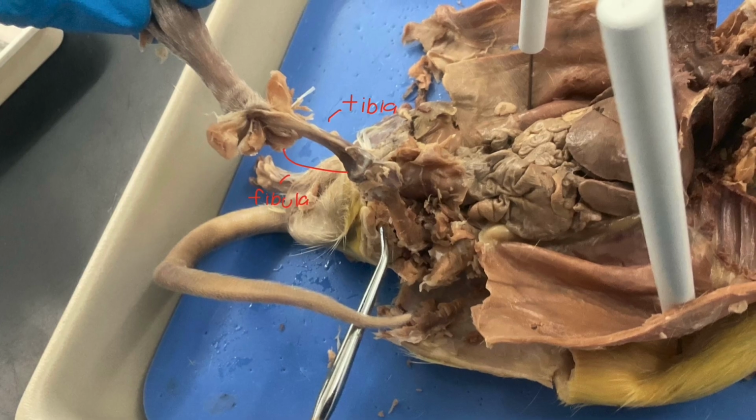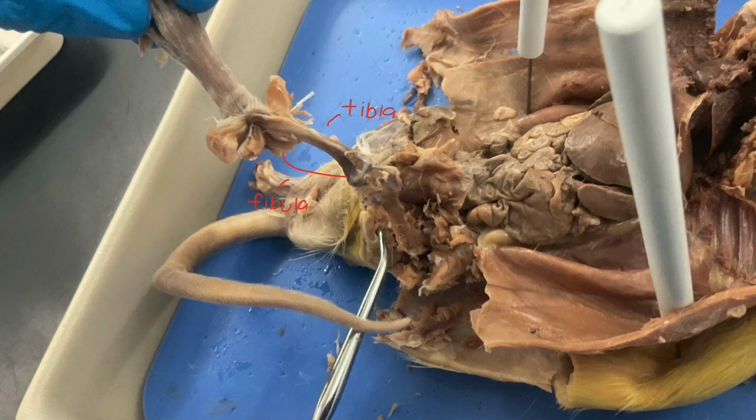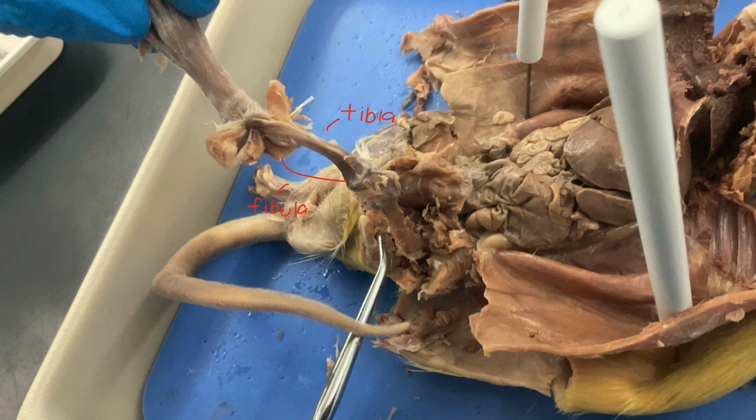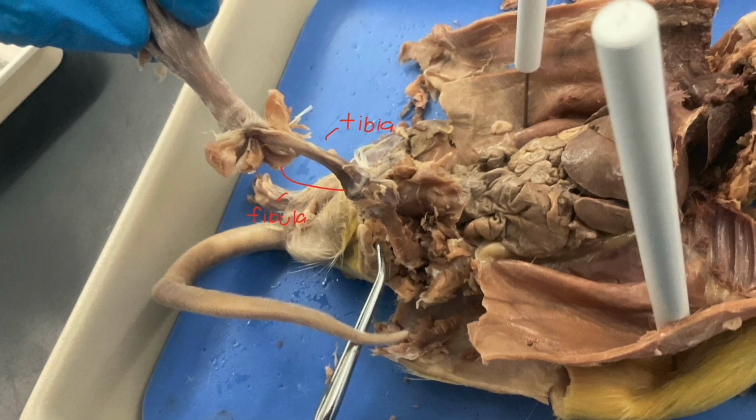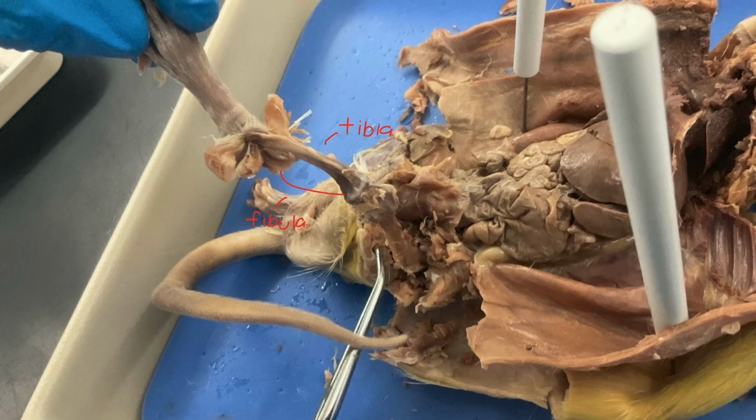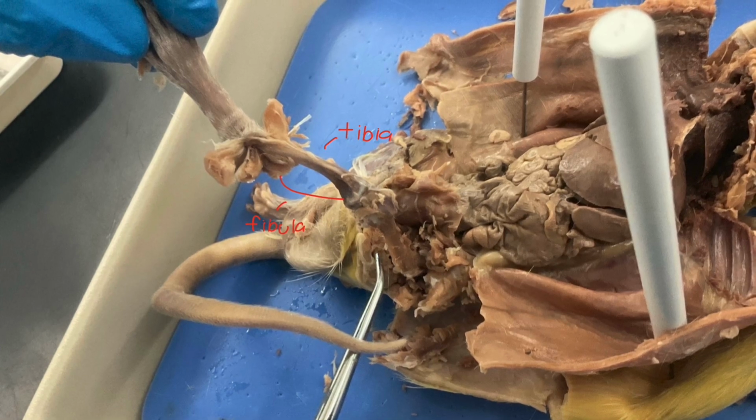The fibula is a slender lateral bone of the lower leg running parallel to the tibia. It stabilizes the ankle and serves as an attachment point for muscles of the leg and is involved in flexion and extension.